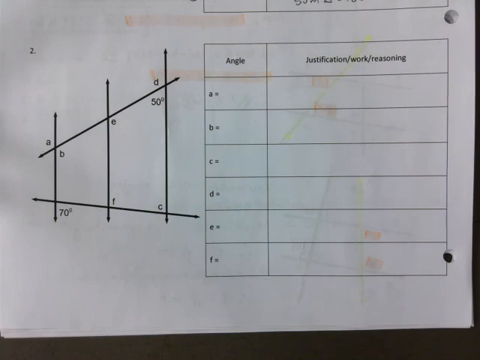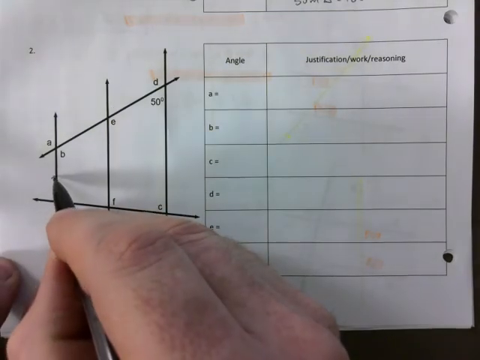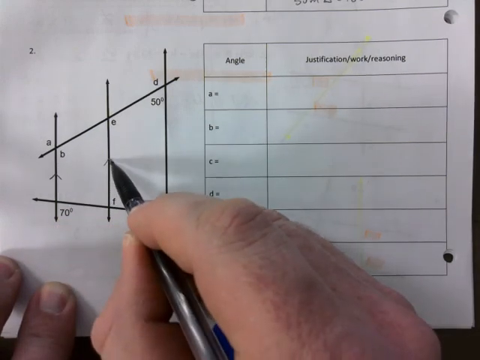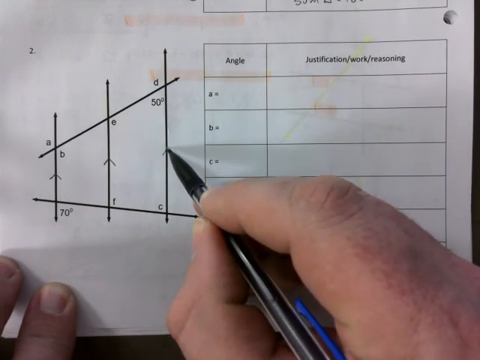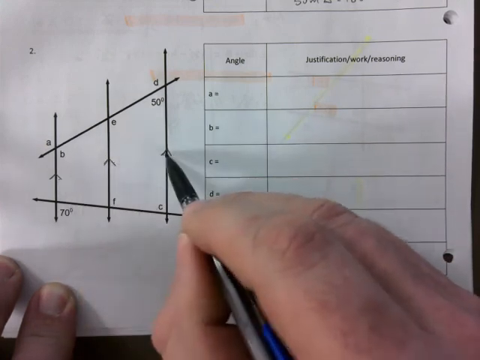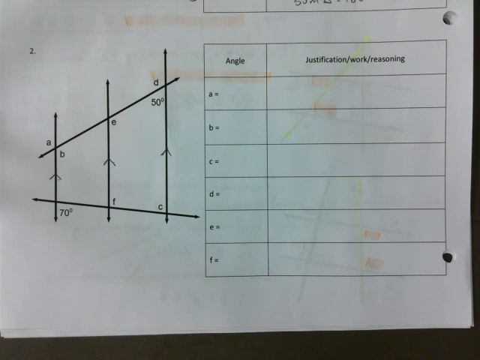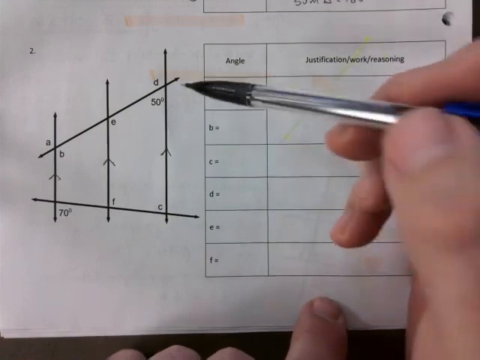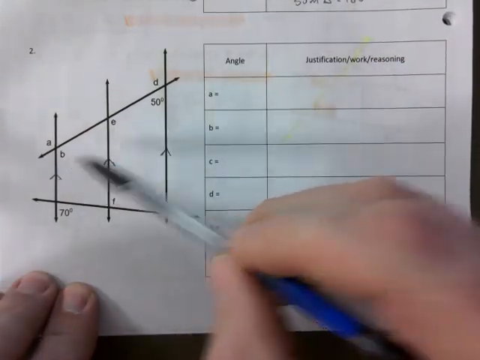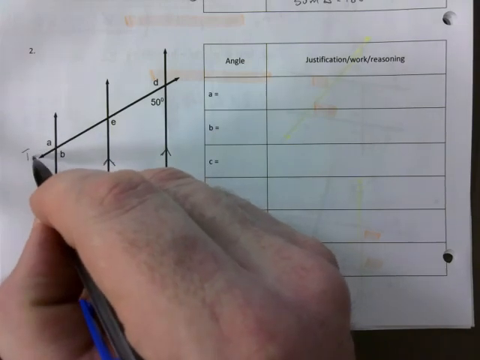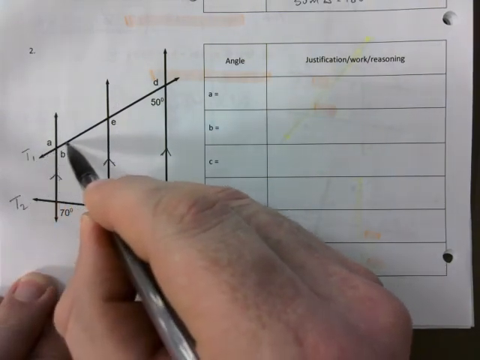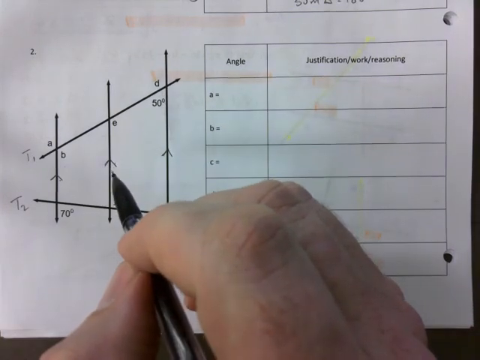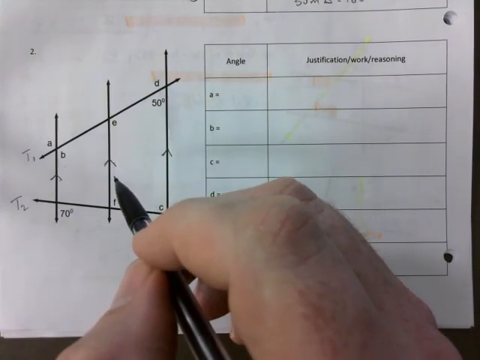I forgot to add something here. Can you do that, please? Very important. You can technically not solve this if this hadn't been the case. So all three lines are parallel. All three. Okay. So if these are the parallel lines, call these transversal 1, transversal 2. So you're going to follow that line to find those 4 pairs that we have a name for.